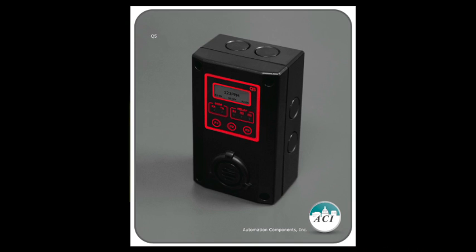Our Q5 is shown here. This again is probably going to be competing against the Honeywell Analytics E3Point or Vulcain E3Point, if you guys understand or have used that.